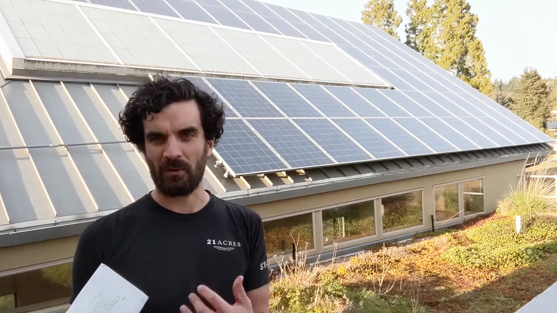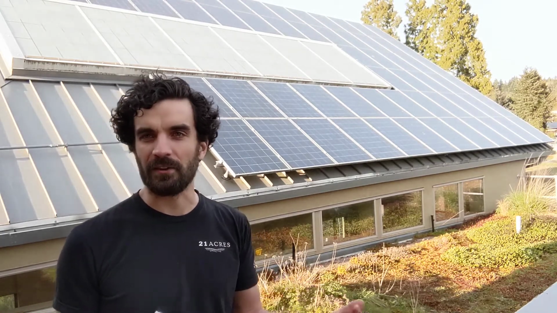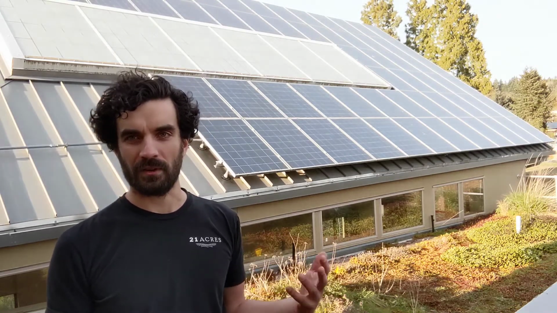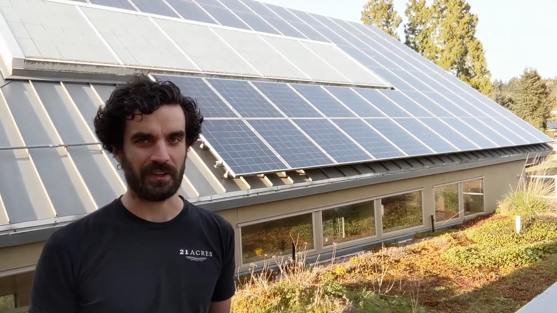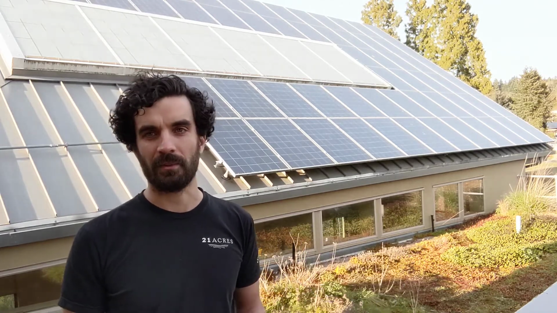To give some context, for every kilowatt of installed electricity, you would generally get about 1,000 kilowatt hours per year of production. So we can expect around 26,000 kilowatt hours of electricity over the course of a year. The average American home uses about 10,000 kilowatt hours per year. So this is enough energy to power about 2 to 3 average American homes.